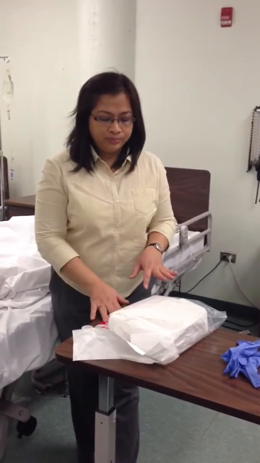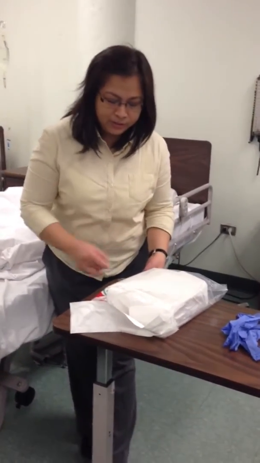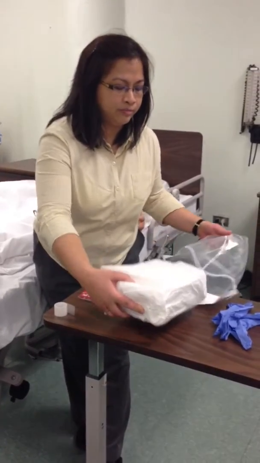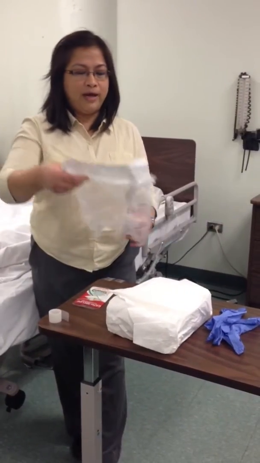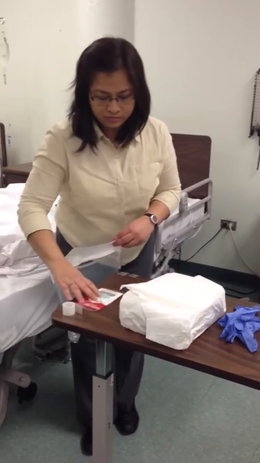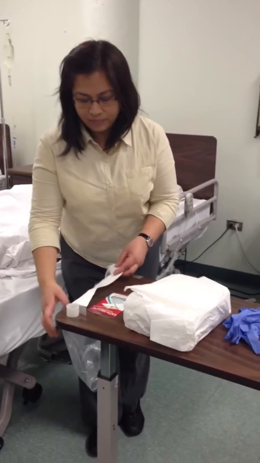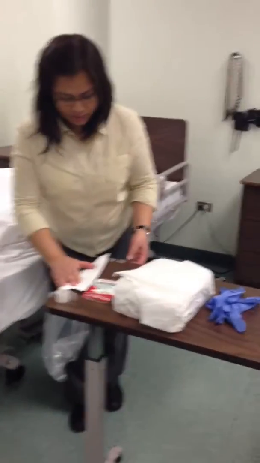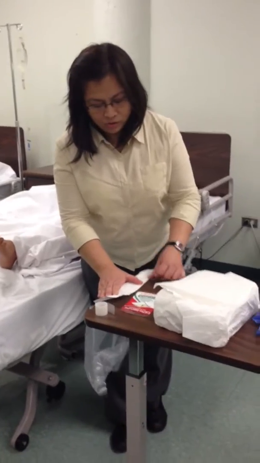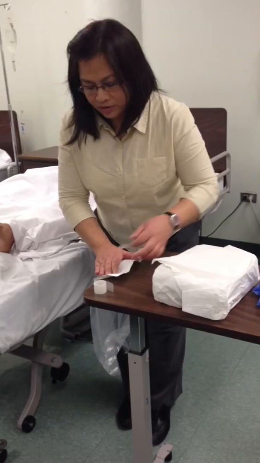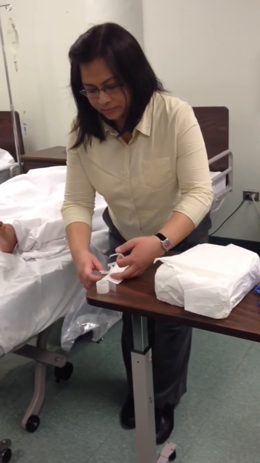Okay. So you prepare your tapes first, and then you're gonna make your garbage bag. The garbage bag is the one that comes packaged in the kit. Make sure you secure this, because you don't want that falling on the ground.